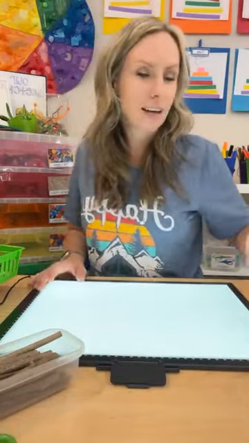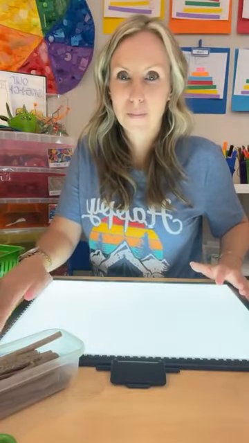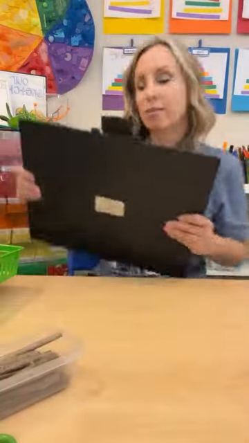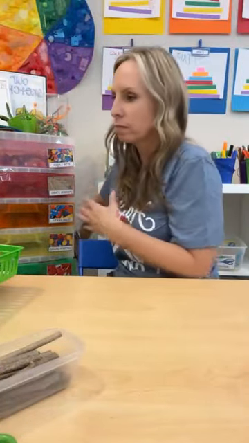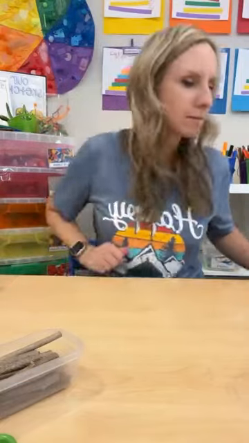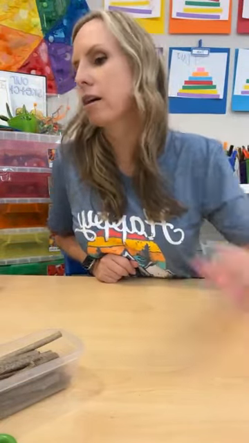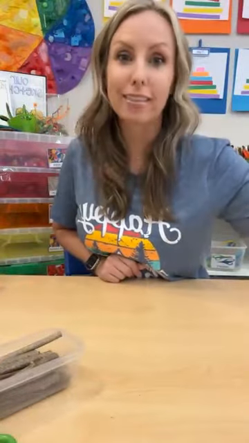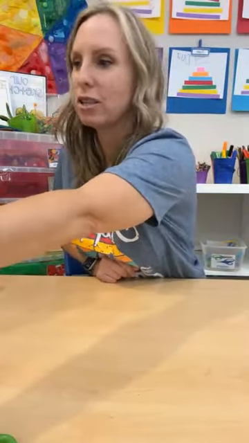All right, I'm just gonna, it gets really bright. So this is my favorite option for a light table if you don't have one. So more, I know that was math, but let's do some sensory.